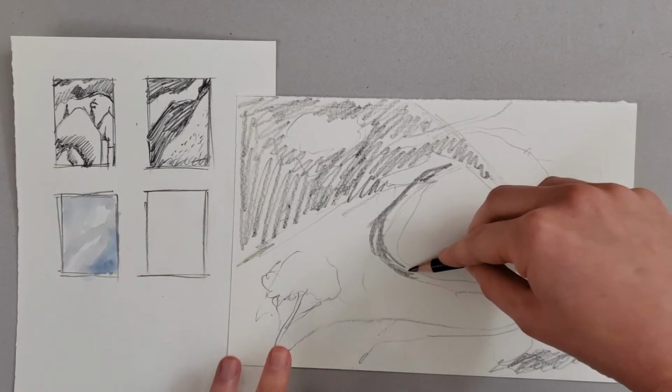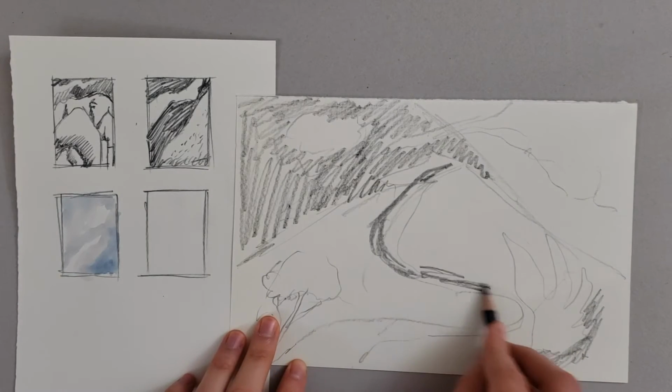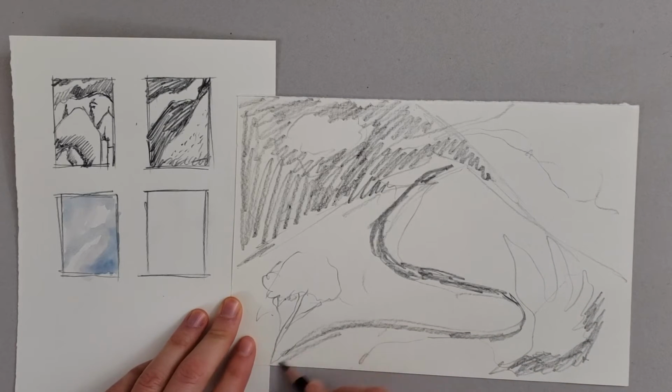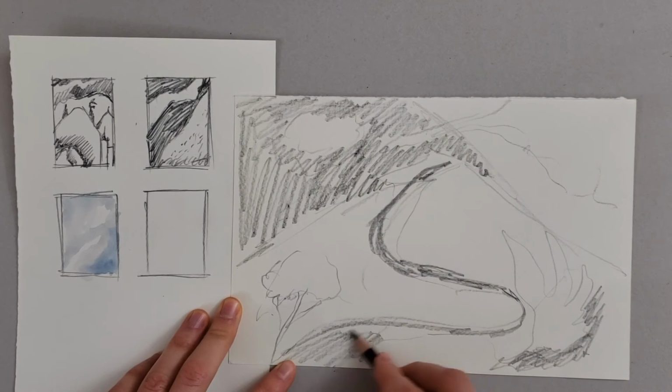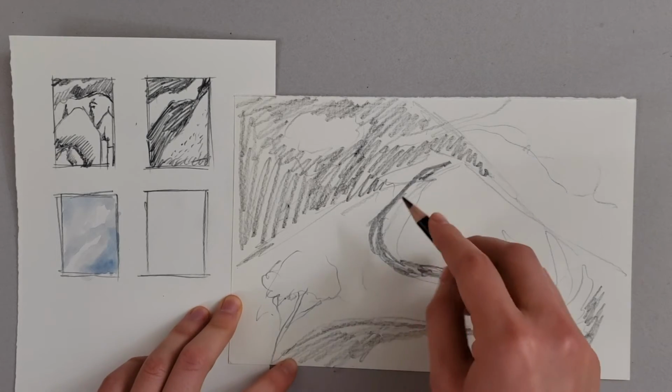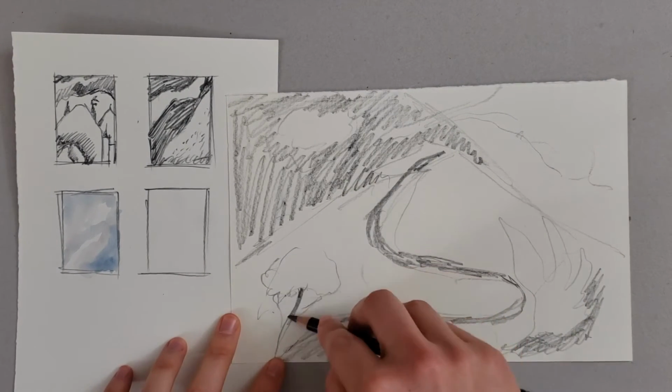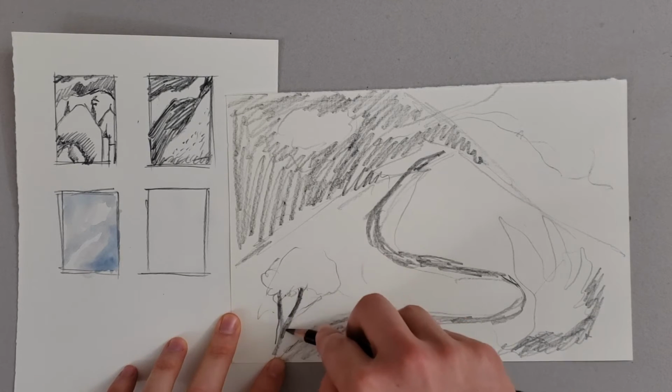You'll notice I'm holding my pencil on its side so that I can use the side of the pencil to cover larger areas. Working this way with a pencil gives me a little less control, but also encourages me to think more broadly about the overall composition and to work lightly and loosely as I develop, again, these areas of light and shadow.